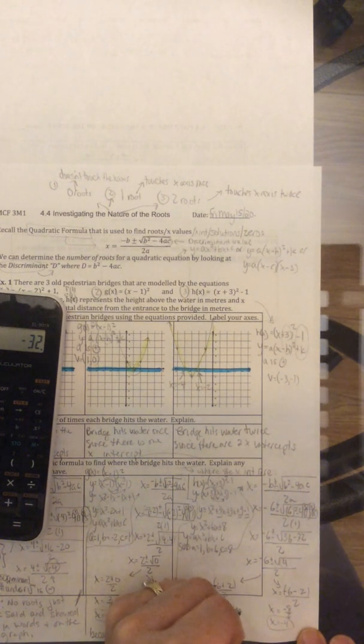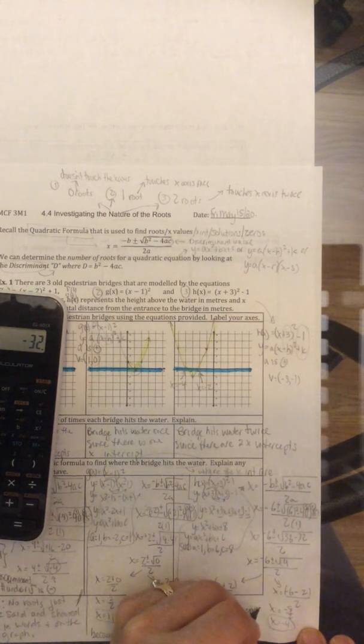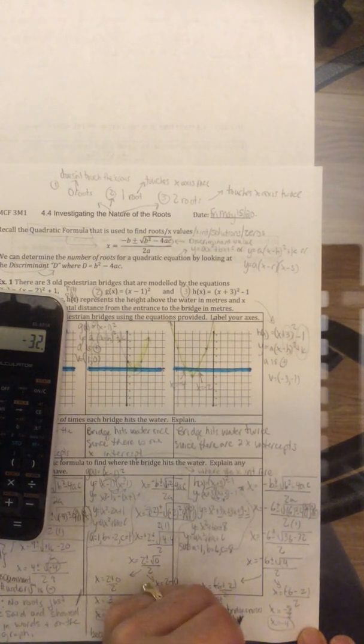Now, the bridge crosses or hits the water at x equals negative 2 and x equals negative 4. Okay, that's twice, that's 2 times, since the square root number, the number underneath the square root, is positive.